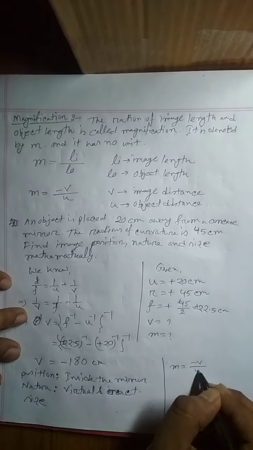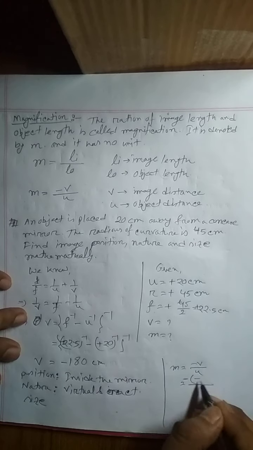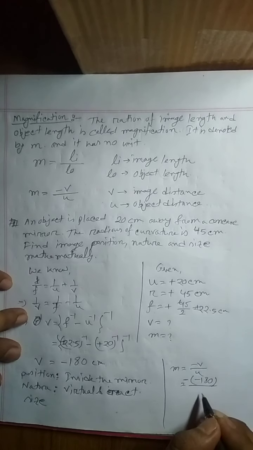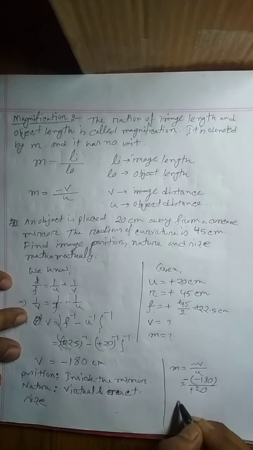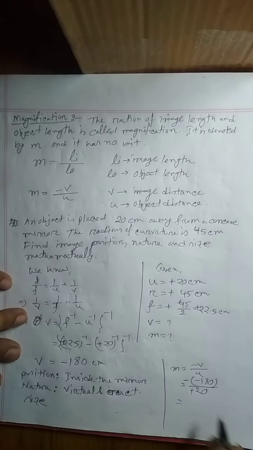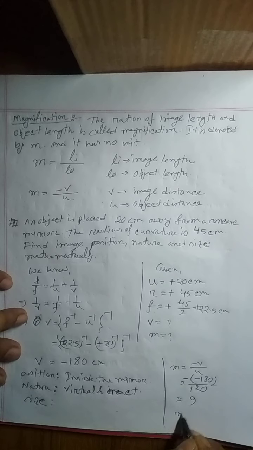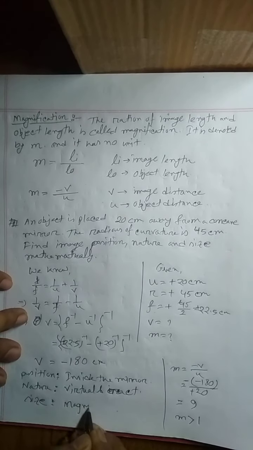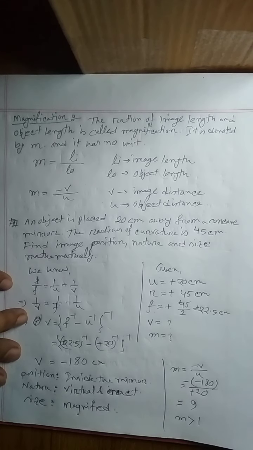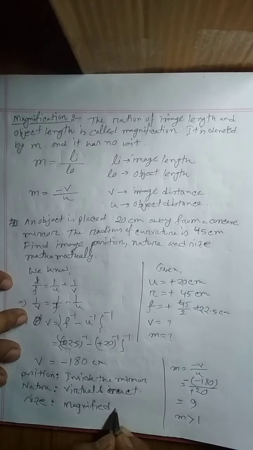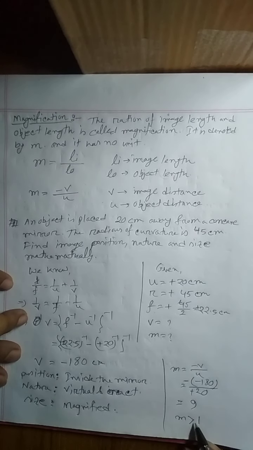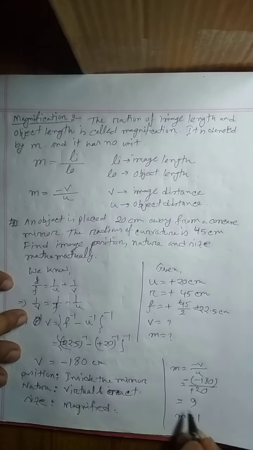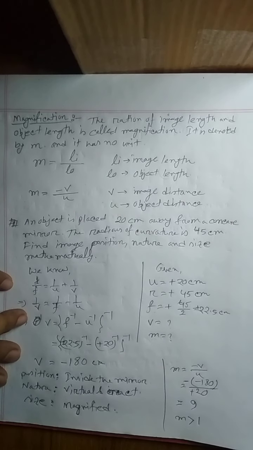m is equal to minus v by u, so minus 180 by 20, so 9. So magnification is 9. The size, so m is greater than 1. Size means magnified. Okay, if magnification is greater than 1, that is magnified. Magnification less than 1, that's diminished. Equal, that means equal.